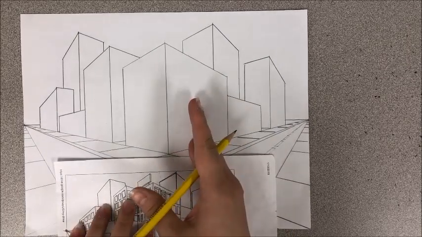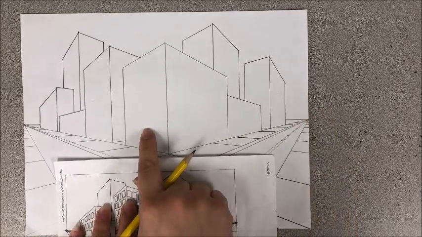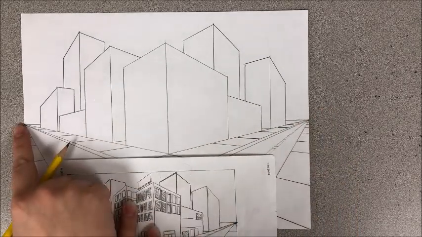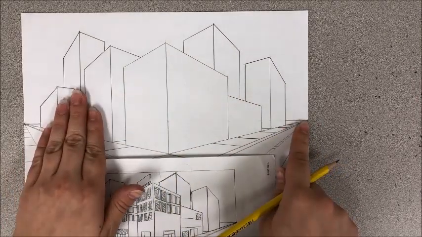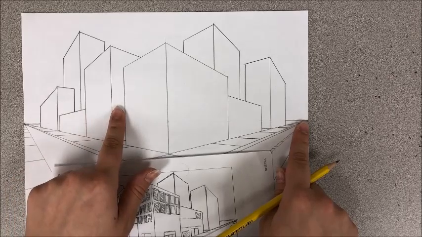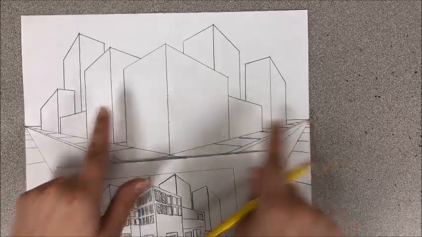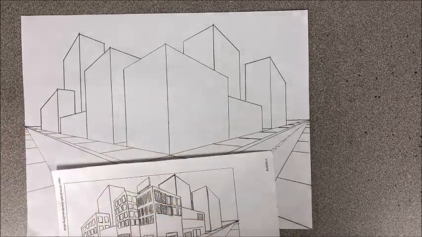Anytime you're working on the right side of the building, you're using the right vanishing point. Anytime you're working on the left side of a building, you're using the left vanishing point. This is for every single building. Doesn't matter if it's on the left side, because here we got this one on the left side, but for the right side of the building, you use the right vanishing point, and for the left side of the building, you use the left vanishing point, okay?